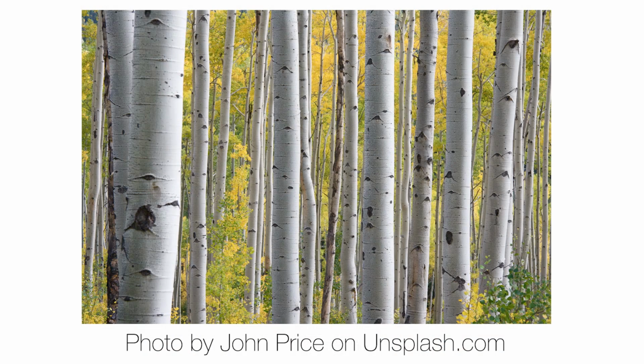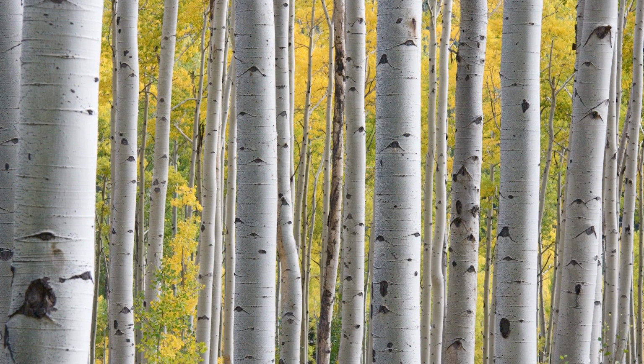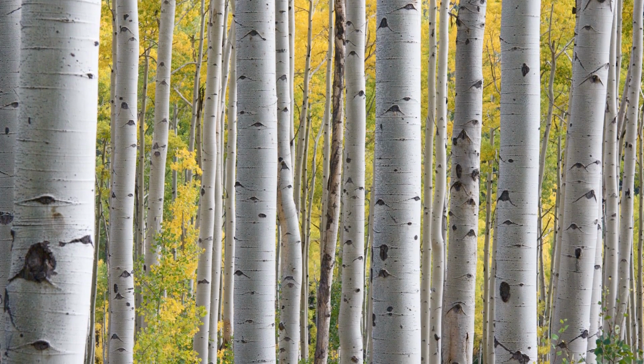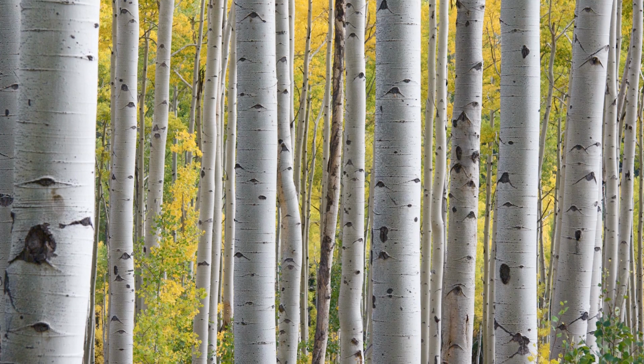But I just want to show you one of them now, and this one is by John Price. And I like this shot because it's different. It's not your usual landscape shot. The composition is very linear. Obviously you've got these trees all going vertically throughout the frame, and you've got the spring flowers coming through them. So it's a really cool take on spring when it comes to landscape photography.